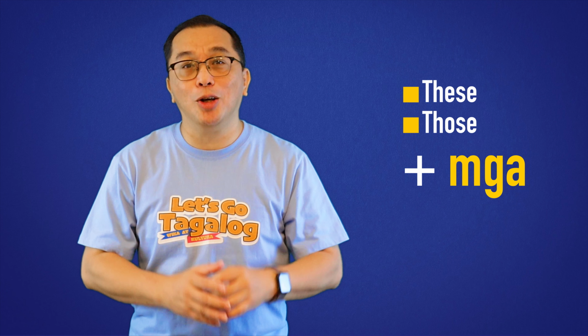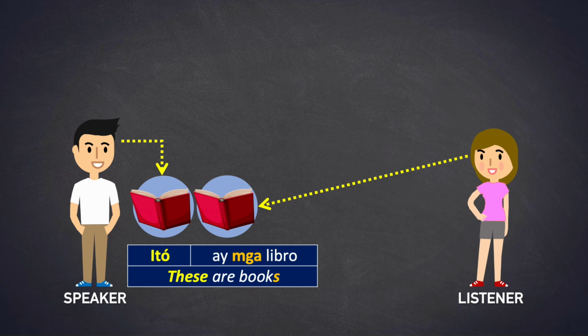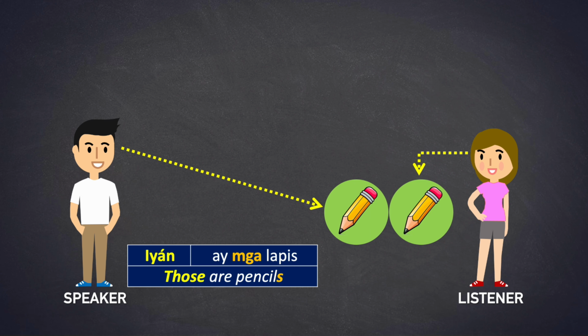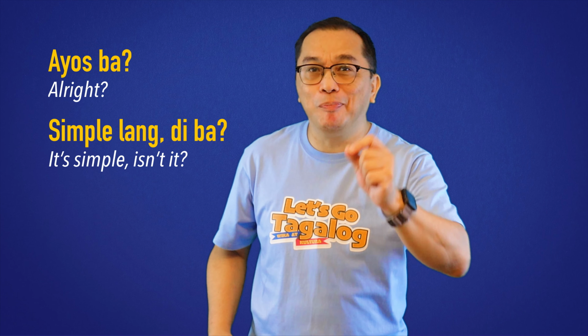And oh, if you're wondering what's the equivalent of the English these and those, we simply use the Tagalog plural marker mga. For example, ito ay mga libro. These are books. Iyan ay mga lapis. Those are pencils. Iyon ay mga bag. Those over there are bags. Ayos ba? Simple lang, di ba?